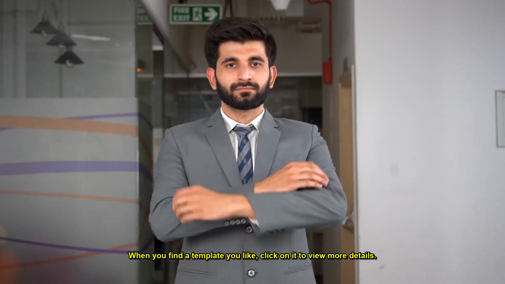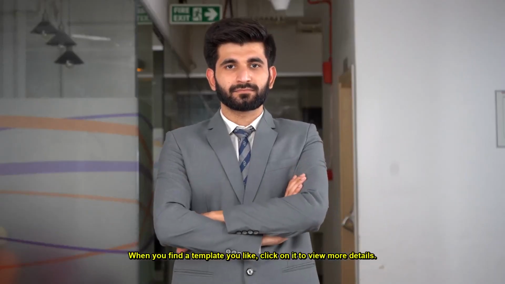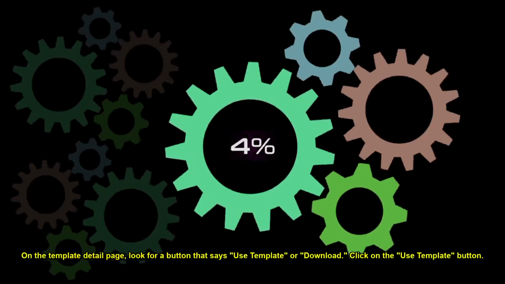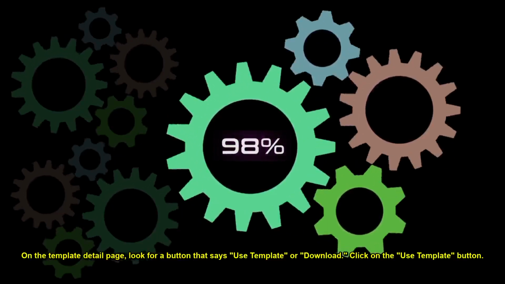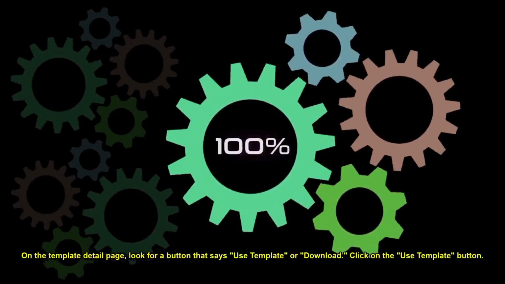When you find a template you like, click on it to view more details. On the template detail page, look for a button that says Use Template or Download. Click on the Use Template button.